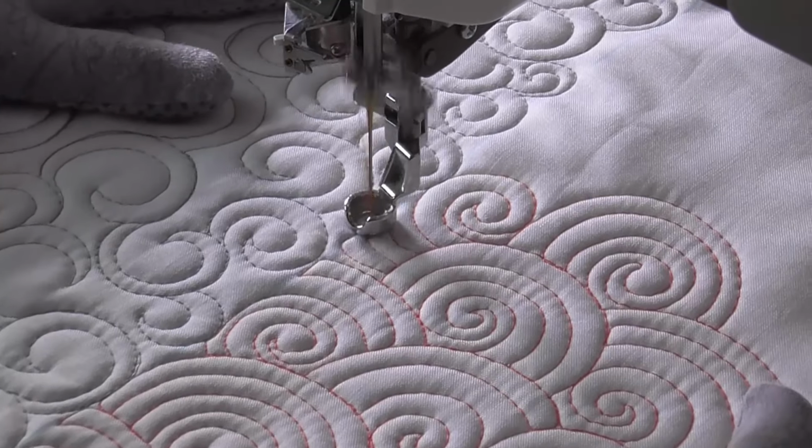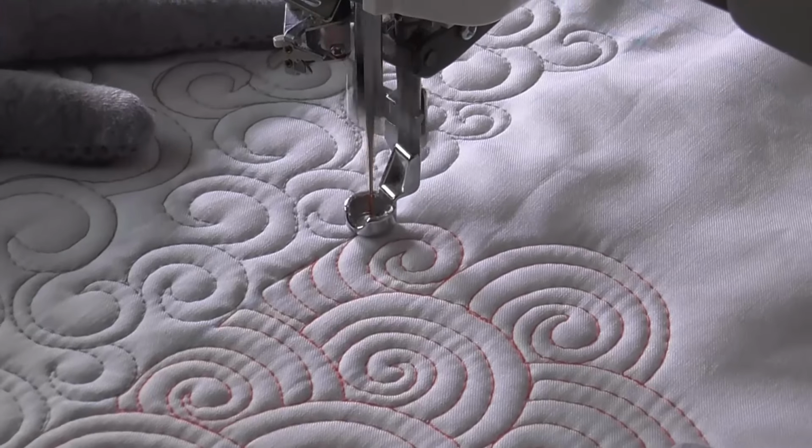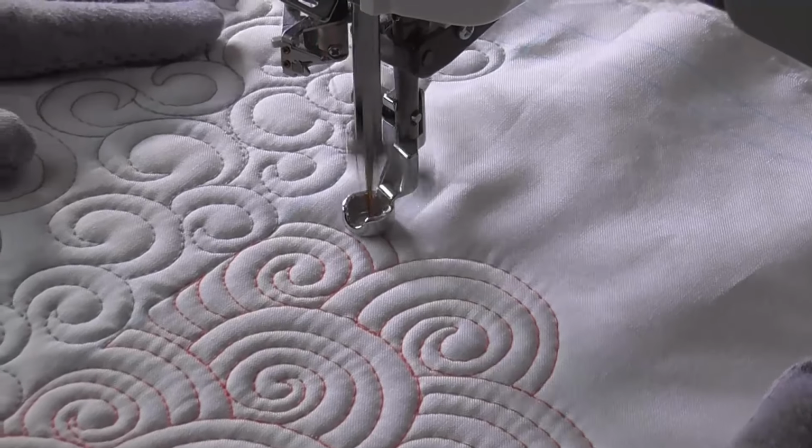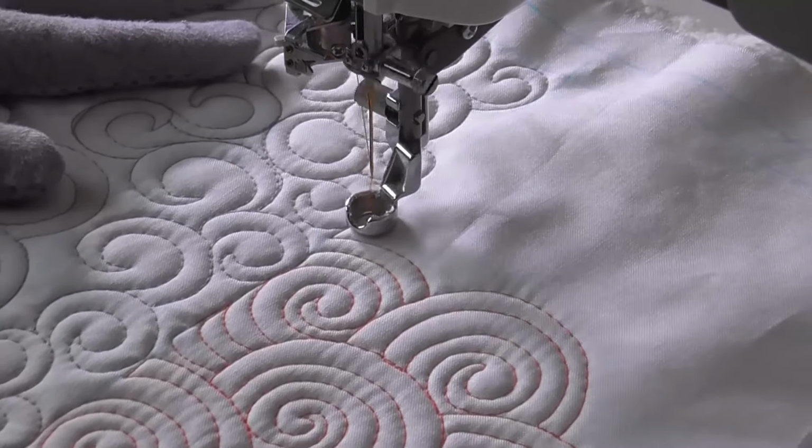My last one over here, I will use my simulated seam line to travel.